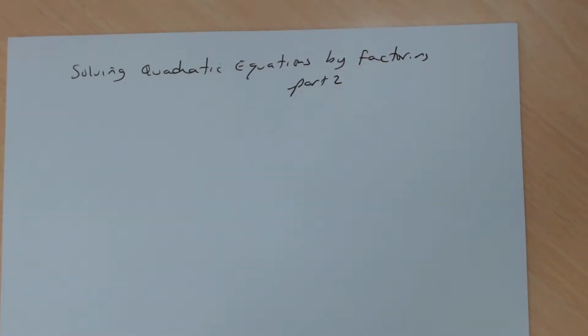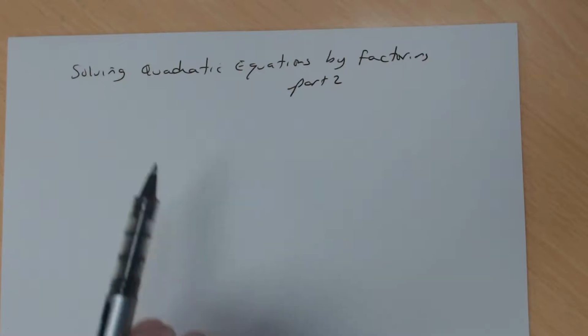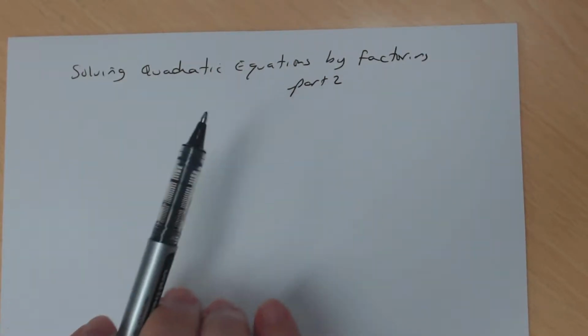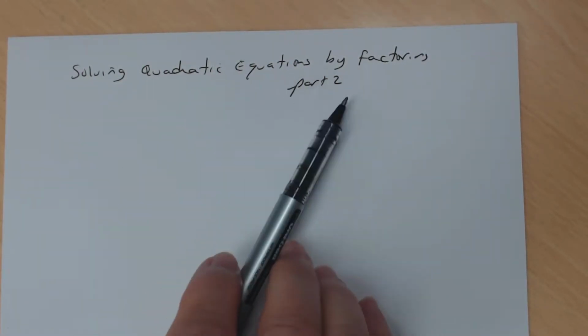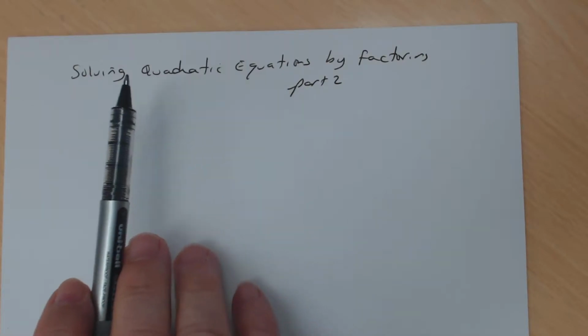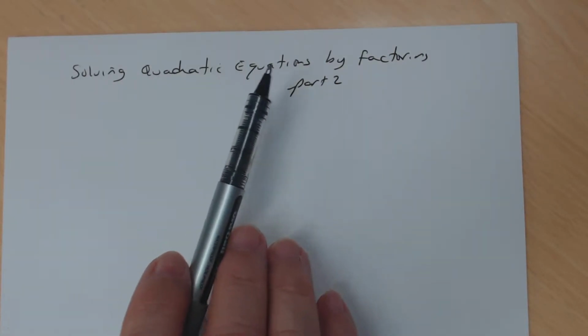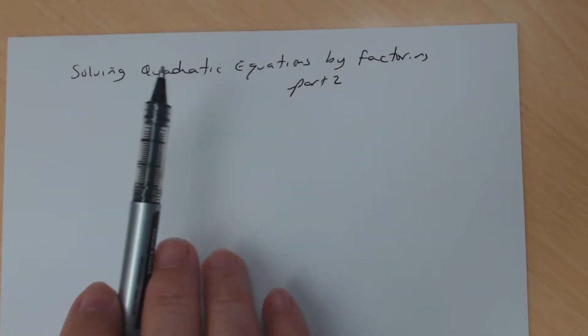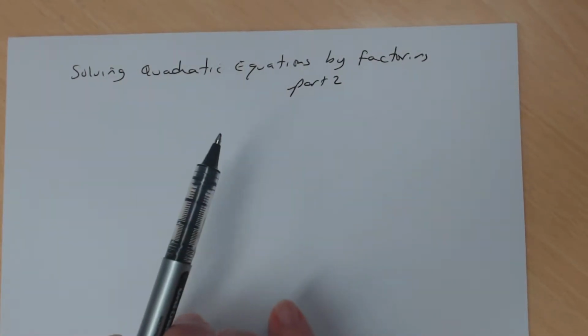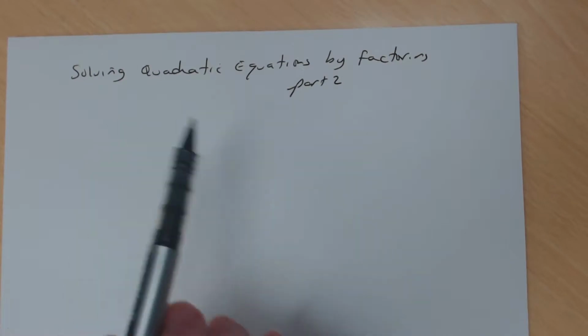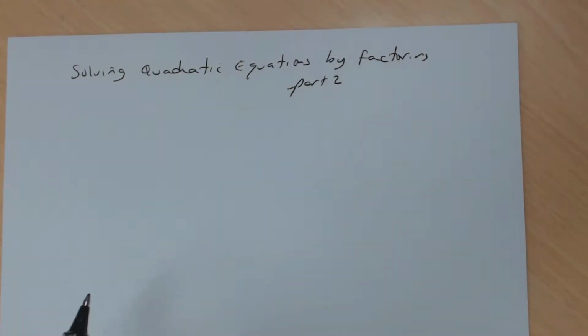Okay, so in this lesson, we're going to continue talking about solving quadratic equations by factoring, part two. Again, remember, not all quadratic equations can be solved by factoring. In that case, we would need to use the quadratic formula. But for right now, every one of these problems we'll be able to solve by factoring.